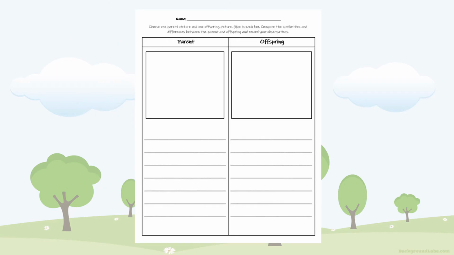For this next assignment, you will follow the directions listed at the top. You will see 2 envelopes in the center of your group. One is labeled parents, the other is labeled offspring. The directions of the assignment say to choose one parent picture and one offspring picture. Glue the picture in each box. Next, you're going to compare similarities and differences between the parent and offspring and record your observations below.